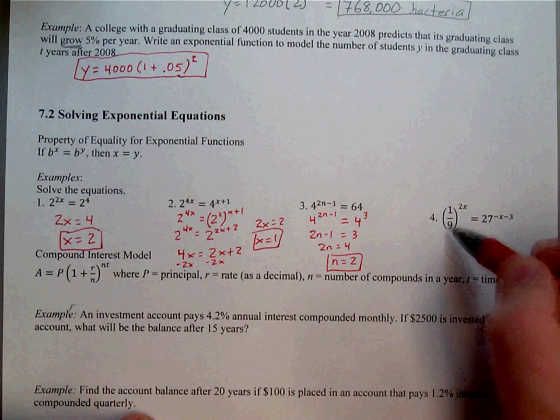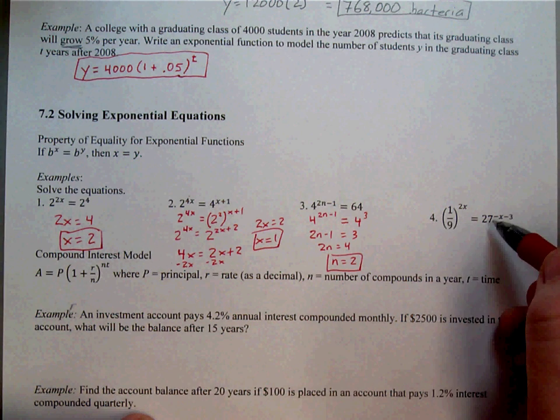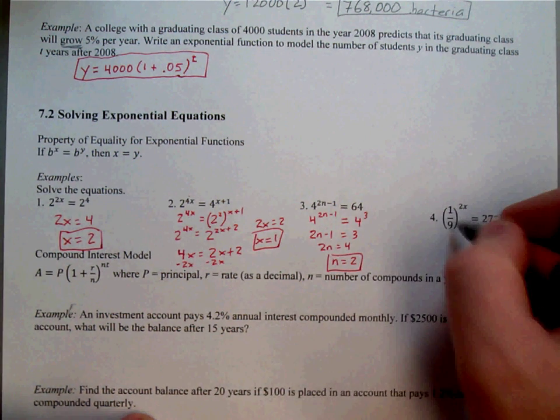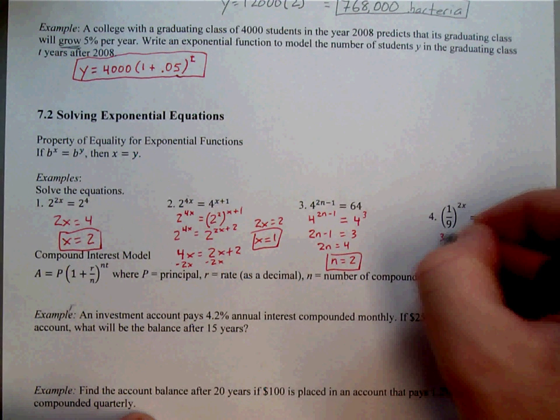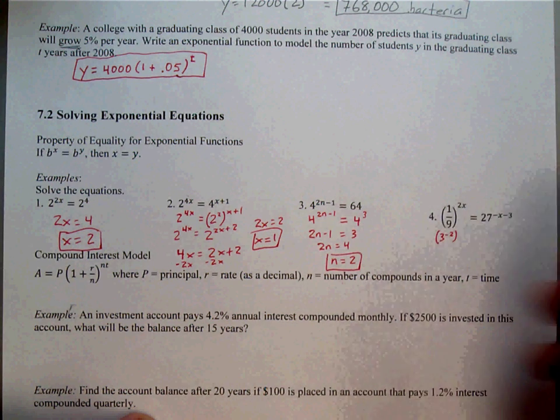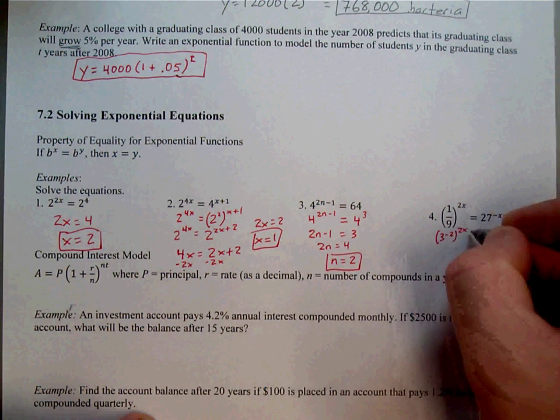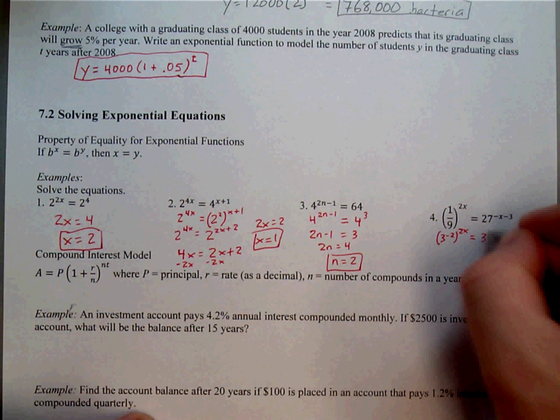Number 4, a little tricky. We have a 9 that's in the denominator, and we have a 27. Those are both powers of 3. 9 is 3 squared, but it's in the denominator, so to bring it up, we have to make the exponent negative. So 1/9 is the same as 3 to the negative second. 27 is 3 to the third.